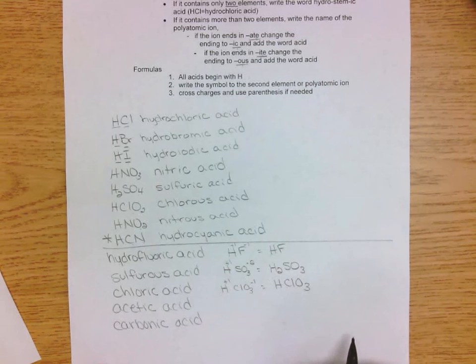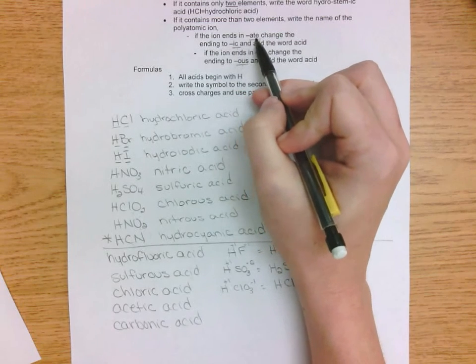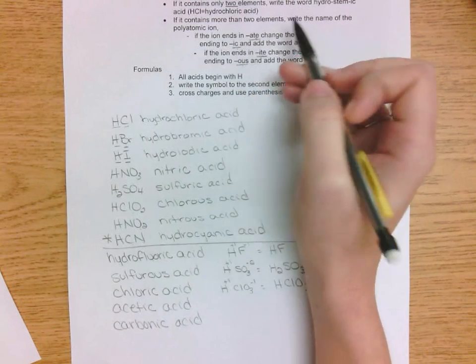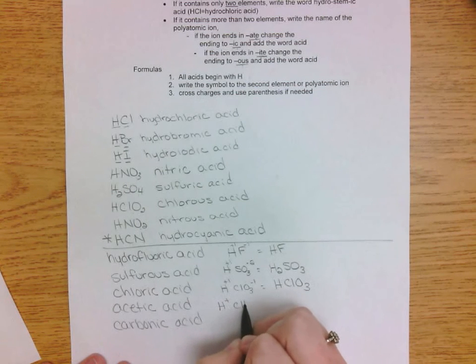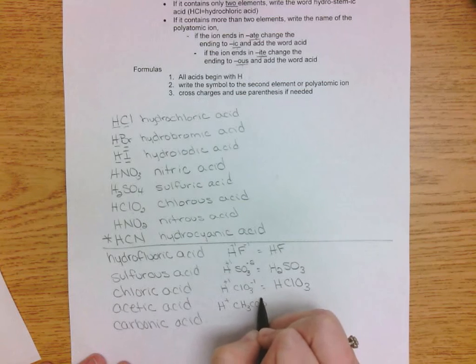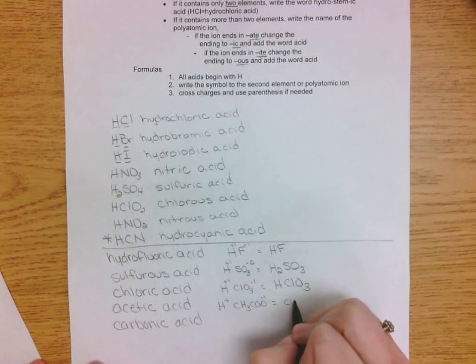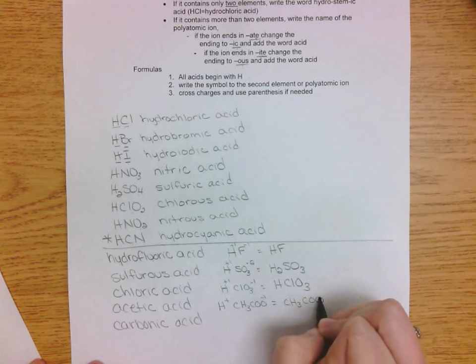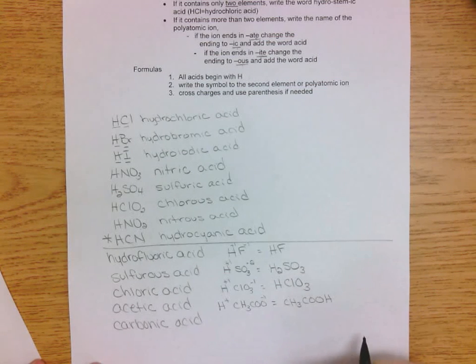Acetic acid. The acid ends in IC, so that means my polyatomic ion ends in ATE, which would be acetate. So H plus CH3COO with a -1. This one's kind of different. And if you watch the video about the definitions of an acid and a base, you'll understand why I'm going to write it this way. Instead of putting my hydrogen in the front, because it's an acid, I'm actually putting it at the end. And that's to show bonding.